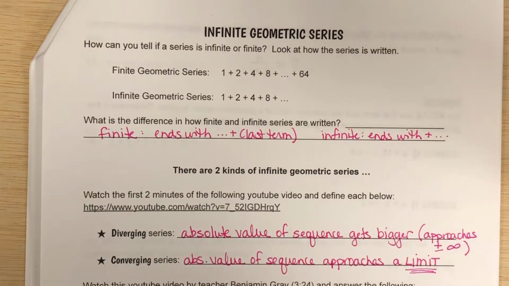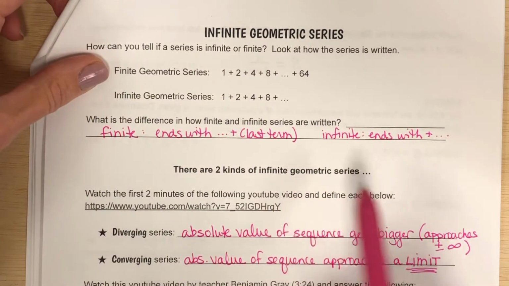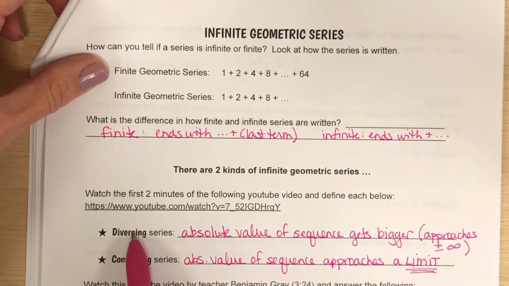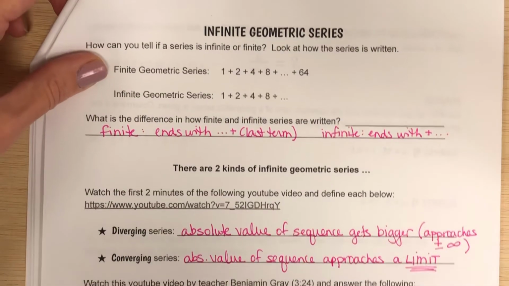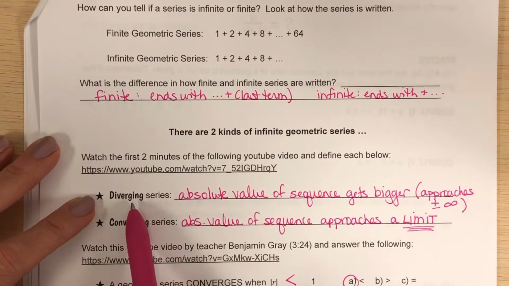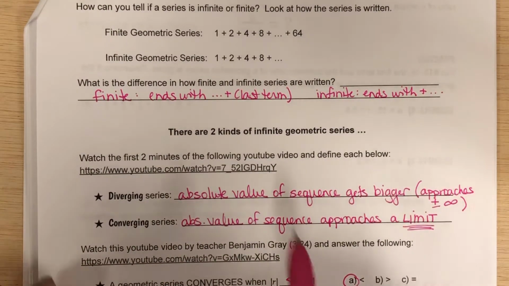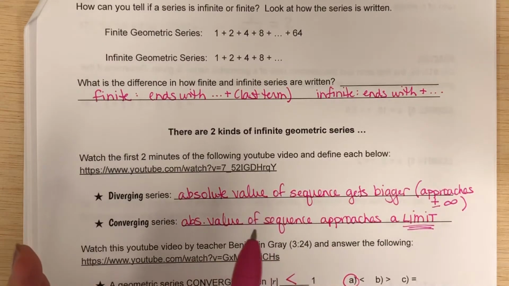So the two different types of infinite geometric series are diverging and converging, and hopefully you should have watched the video talking about them. A diverging series is when each term is being multiplied by a ratio with an absolute value bigger than 1. So basically the series is getting bigger and bigger.